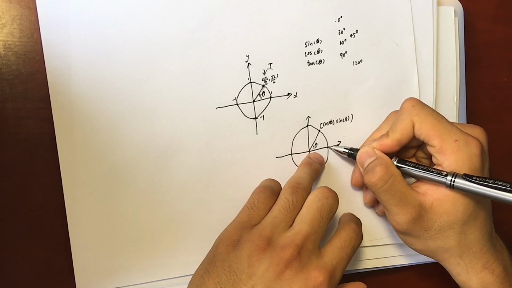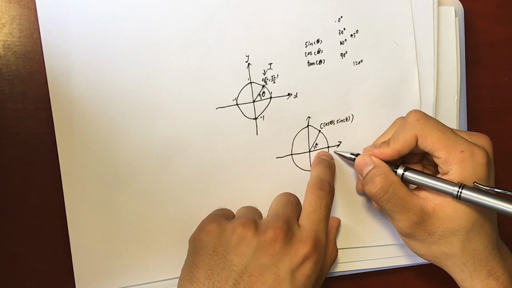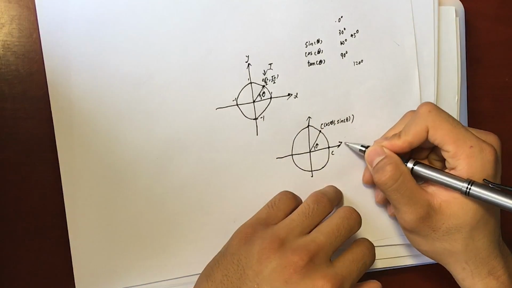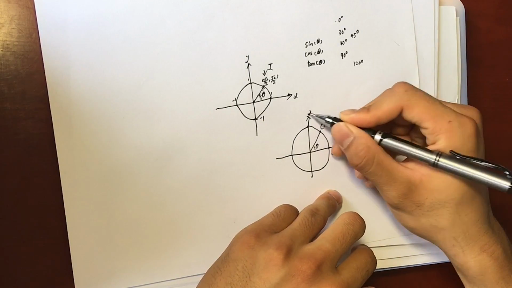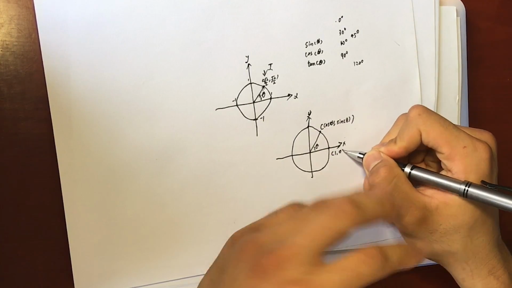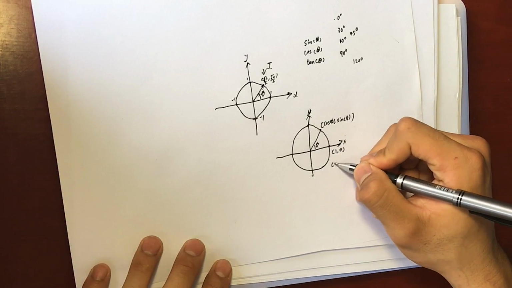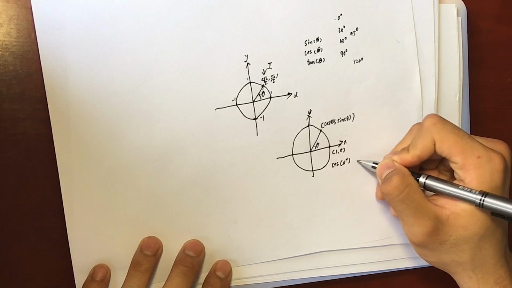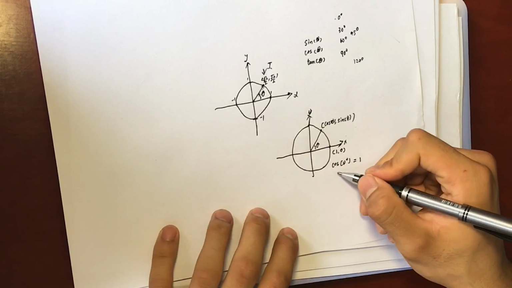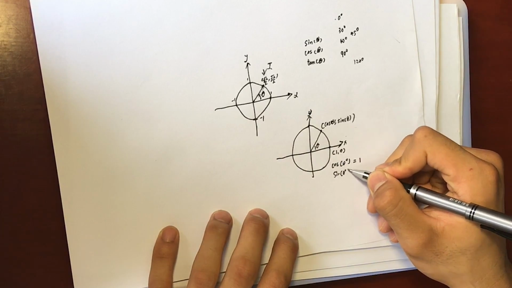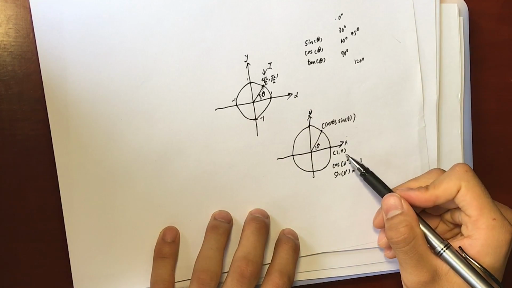When it's 0, the point is right here, right? So what is the coordinate of this point? Obviously, it's (1, 0), right? Here's the y-axis. It's (1, 0). So we can conclude that cosine 0 degrees is 1, and sine 0 degrees is 0.